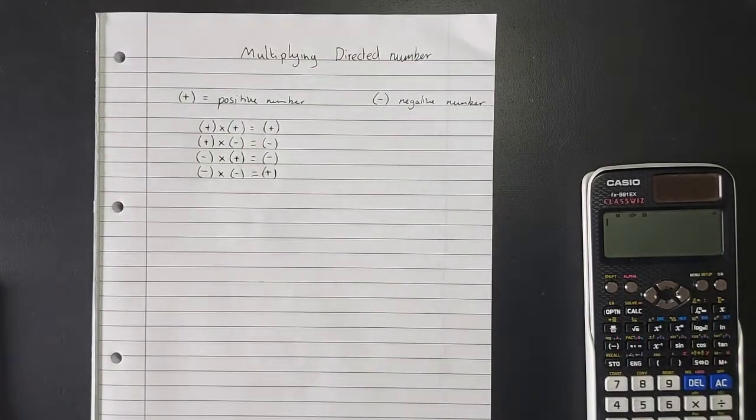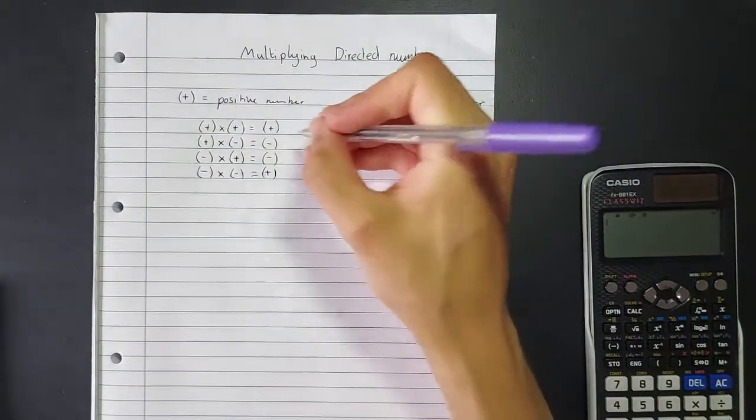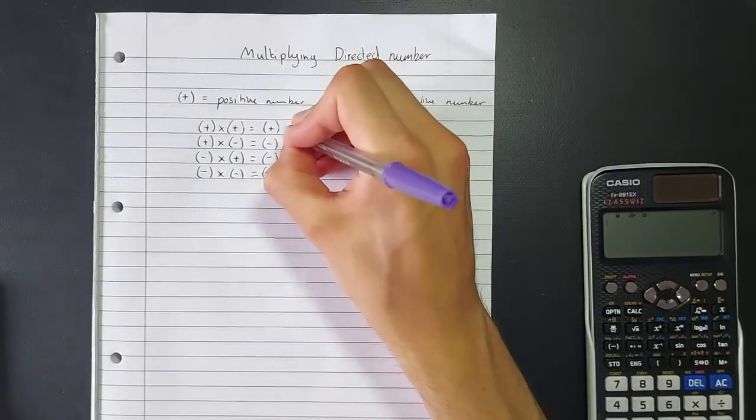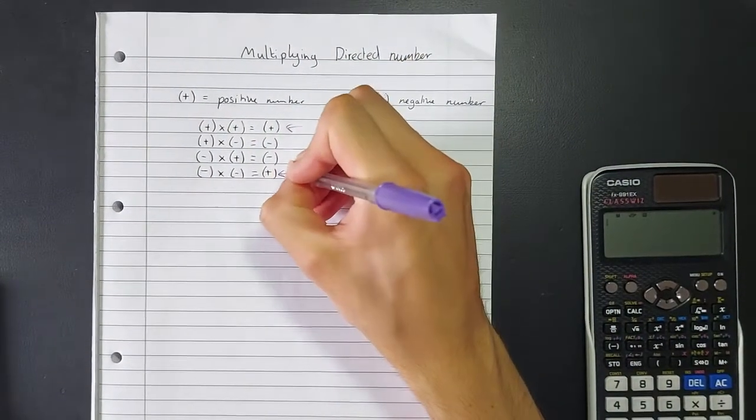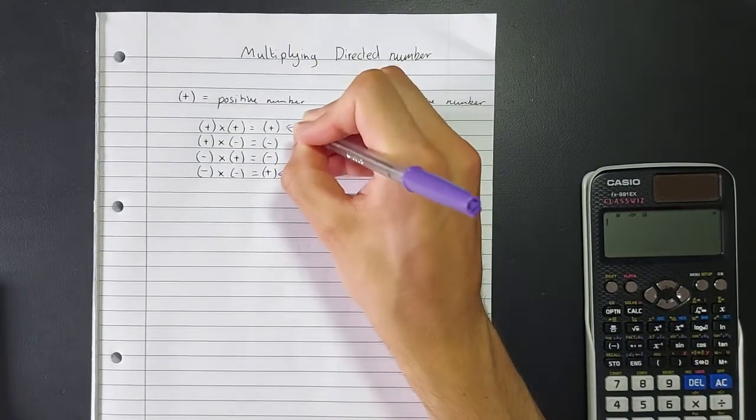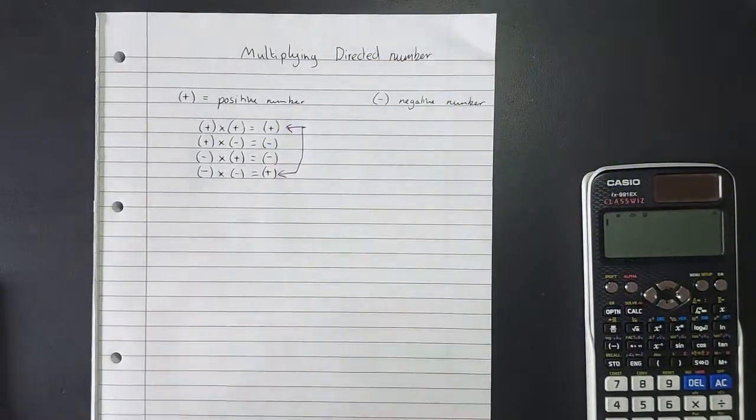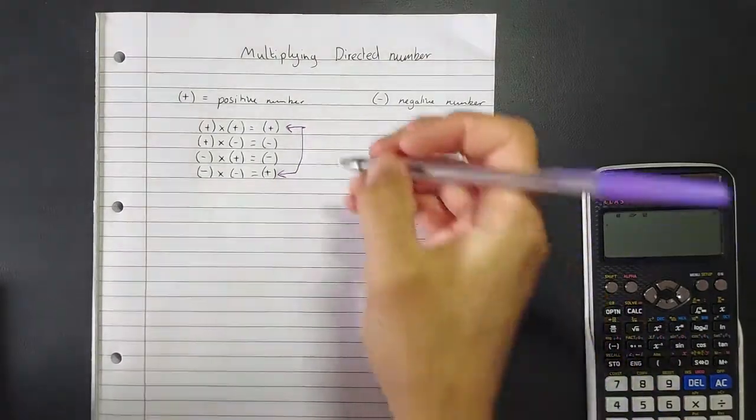You could even narrow this down and say, well, for instance, in these two, if they're both positive or both negative, your answer will always be positive.